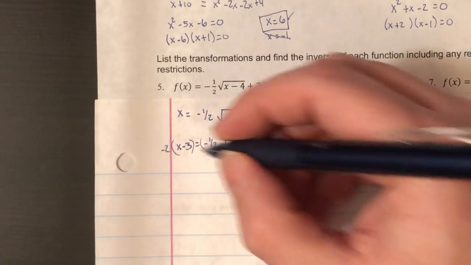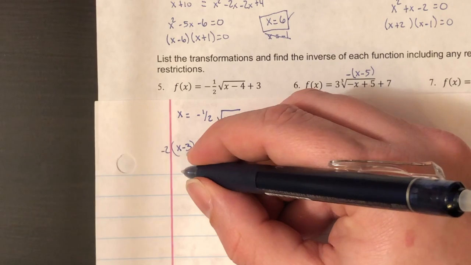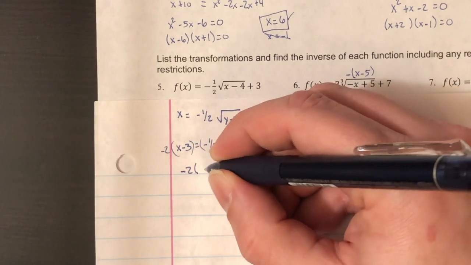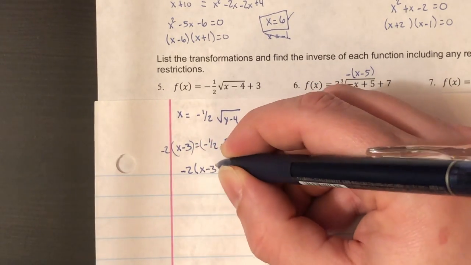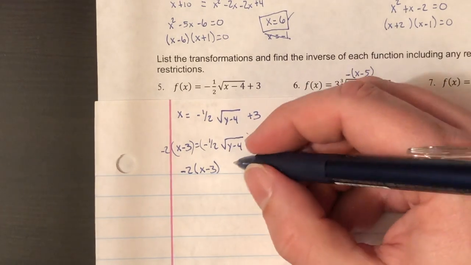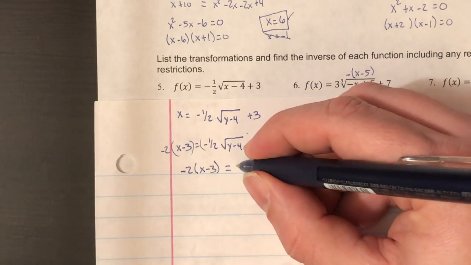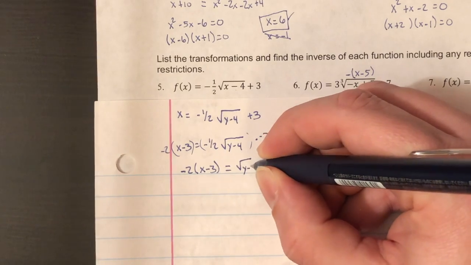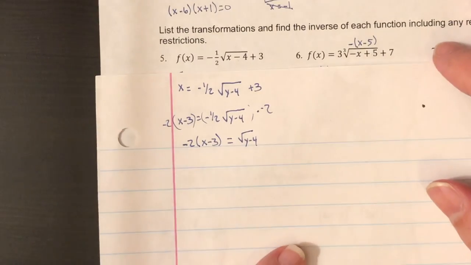So now I have negative 2 times x minus 3 equals the square root of y minus 4.